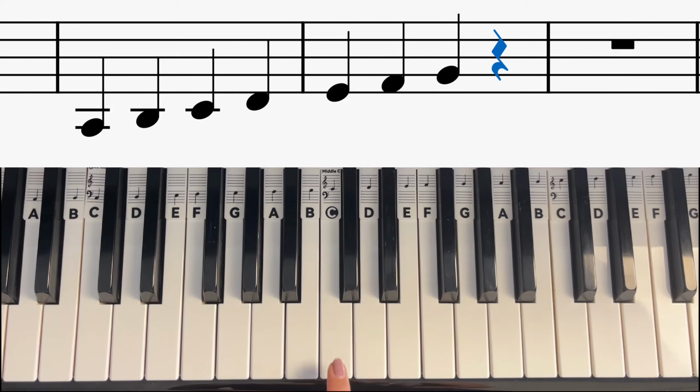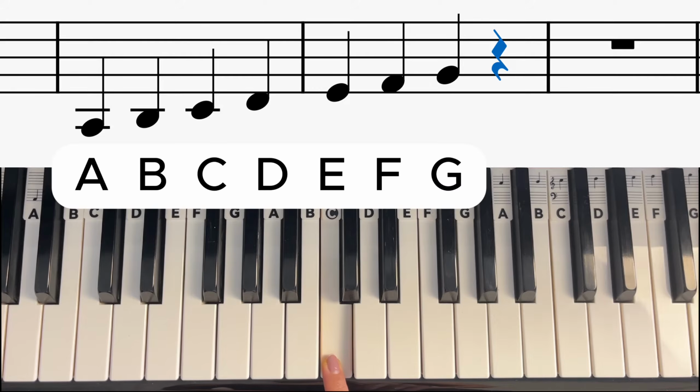Now, if you got the C, then you go 2 more steps down. So 2 notes down, 1, 2. And then it's just the alphabet. A, B, C, D, E, F, G. And then we stop and then we just start again with the A. And so on. And those are our 7 notes.